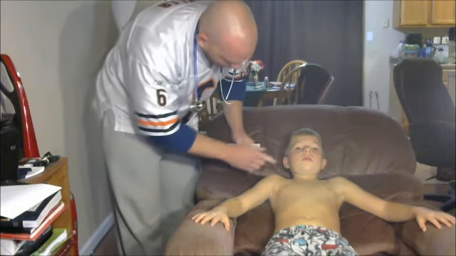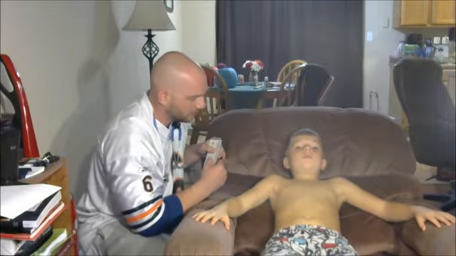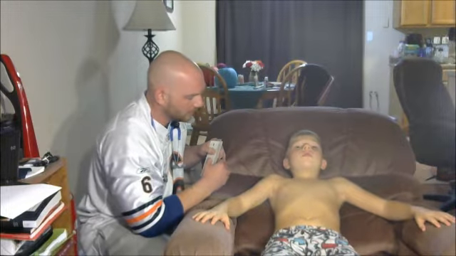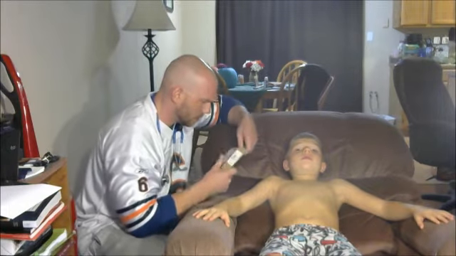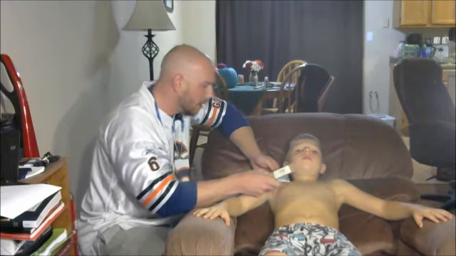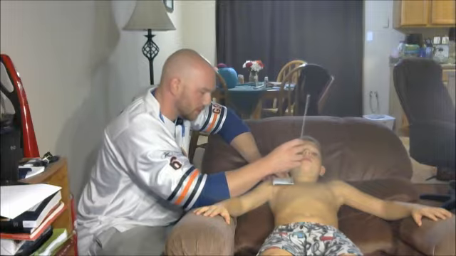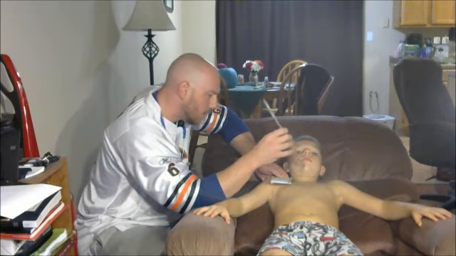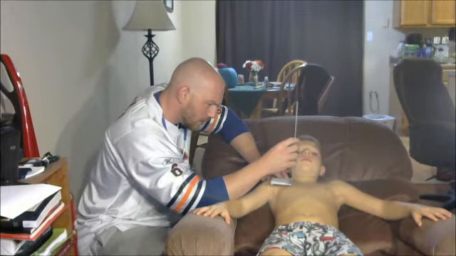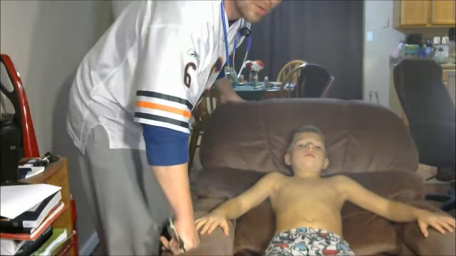And I'm going to look for the pulsation in his jugular veins. Go ahead and relax for me. I'm going to find the point highest. Measure it from his sternum. Make sure sternum is level. He is less than 1 centimeter, which is normal. 3 to 4 would show abnormality.